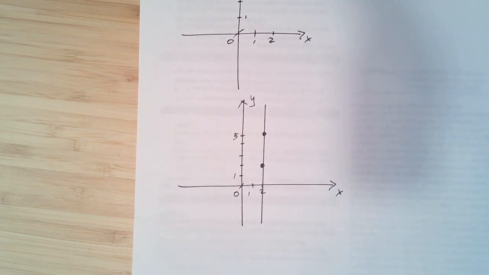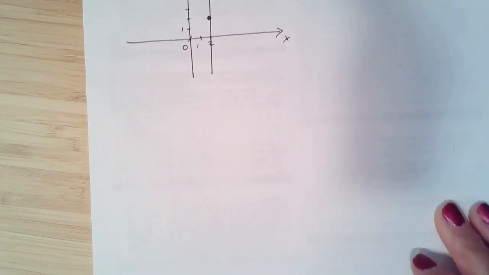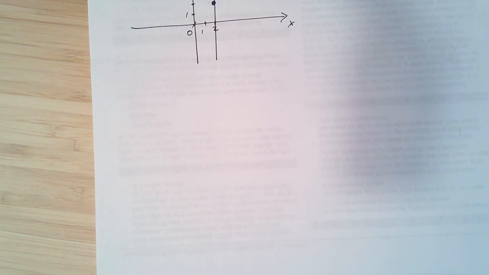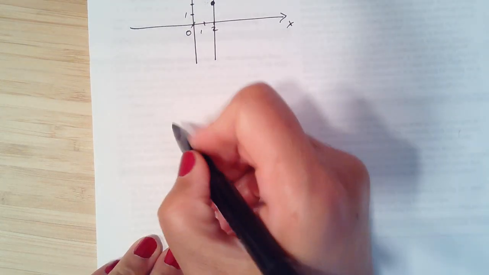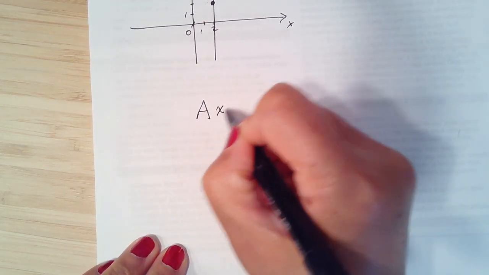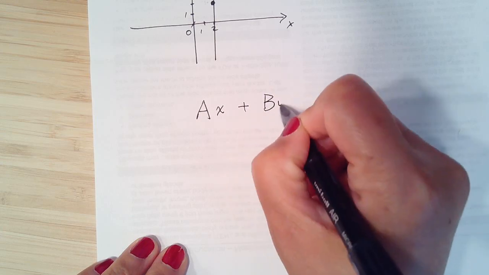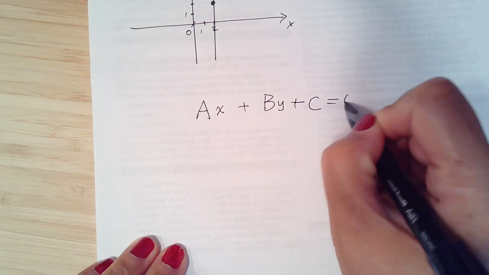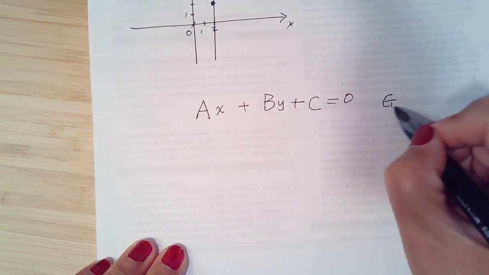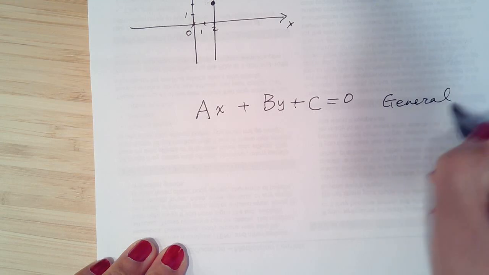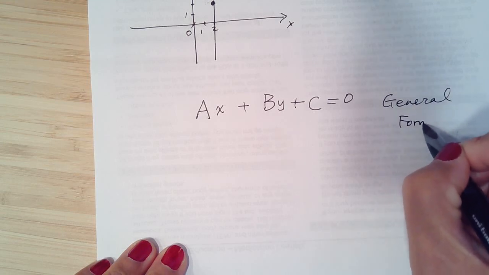All right, next I'm going to talk about the two different forms of a linear function. The linear function could look like this: ax plus by plus c equals 0. This is called the general form. General form has a 0 on the right side.